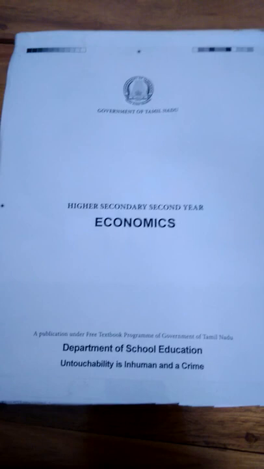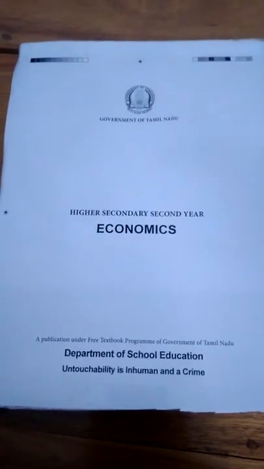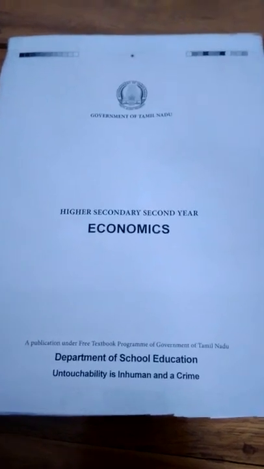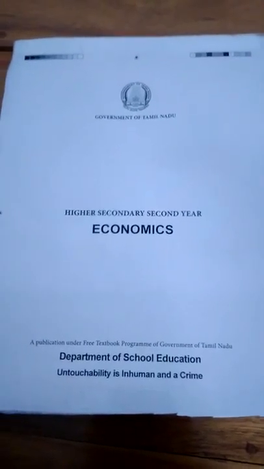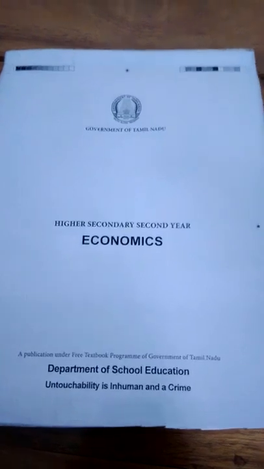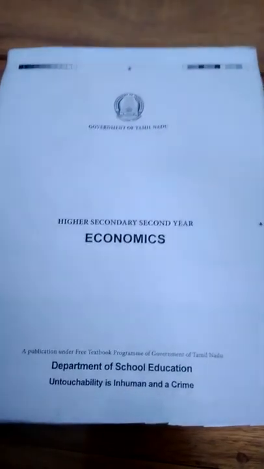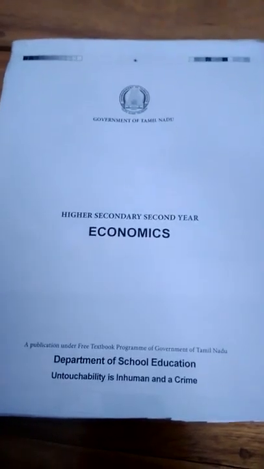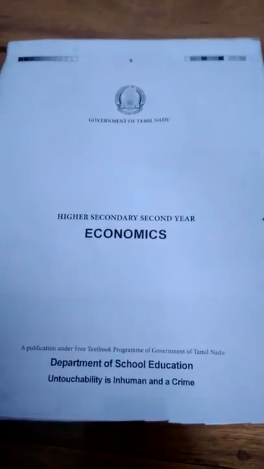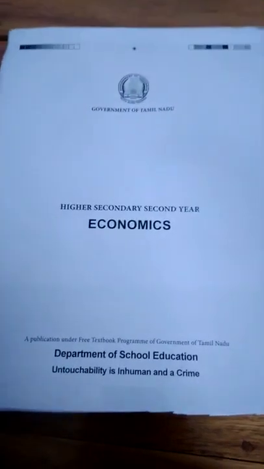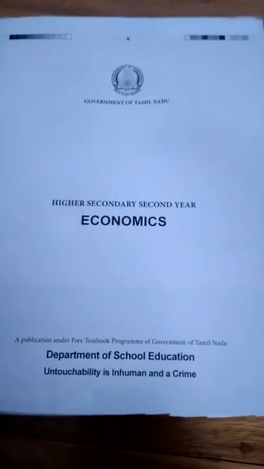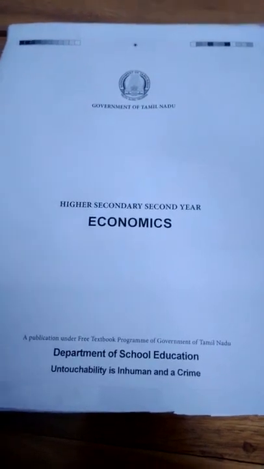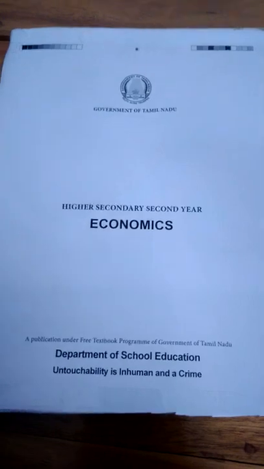Today we will study one of the first chapters in economics. So the first chapter in economics this year is Introduction to Macroeconomics. Before going to study the introduction of macroeconomics, we must recall microeconomics. We studied it last year, so we have to recall it. Have you all recalled microeconomics? The meaning of microeconomics?